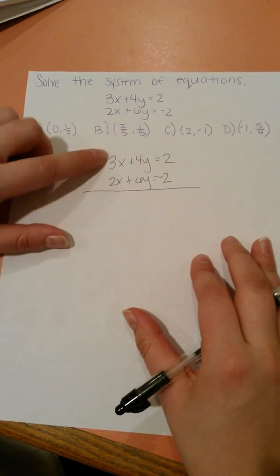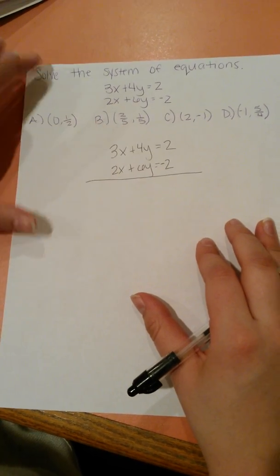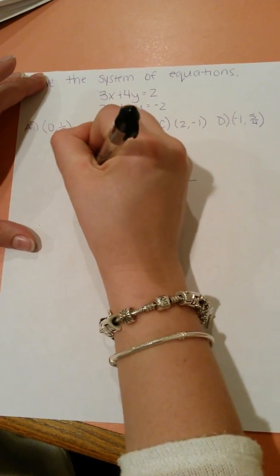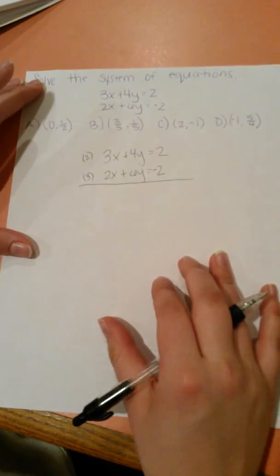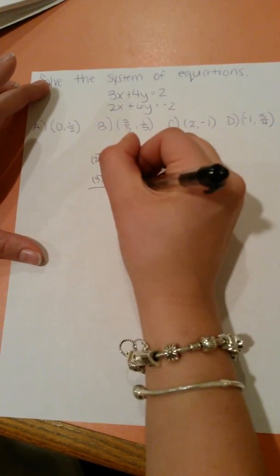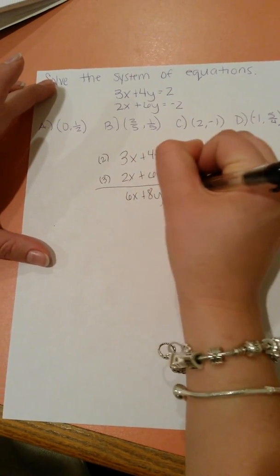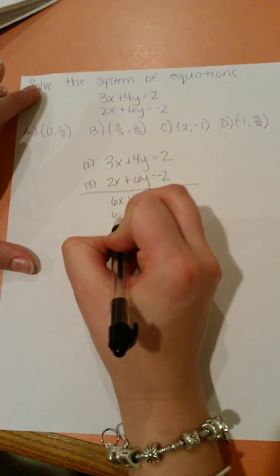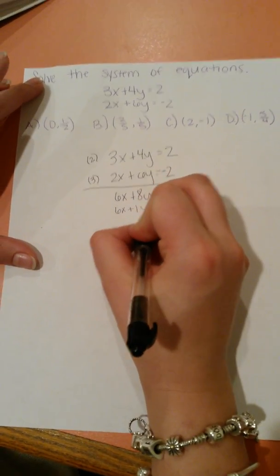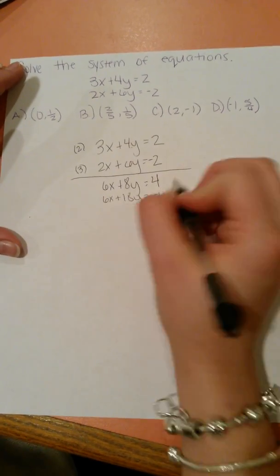So what we can do is we're going to try to find the greatest common factor between these two, and so it's 6. So we're going to multiply this by 3 and this by 2, because we want to get these x's to have the same coefficient. So this is going to be 6x plus 2 times 4 is 8y plus 2 times 2 is 4. Right here is 6x plus 18y equals negative 6.